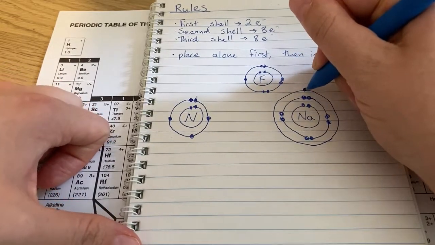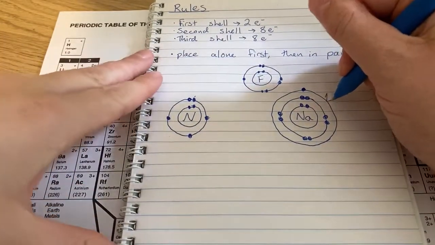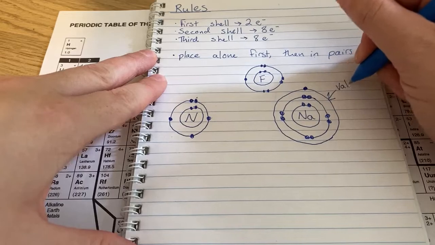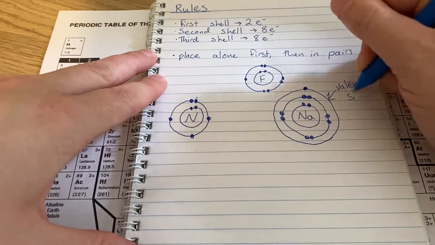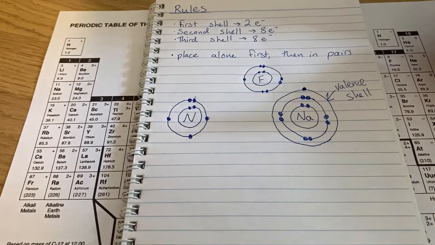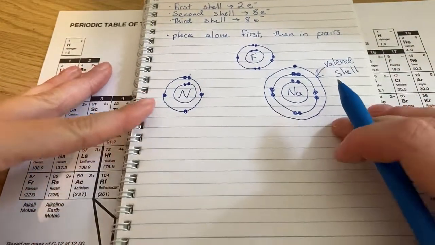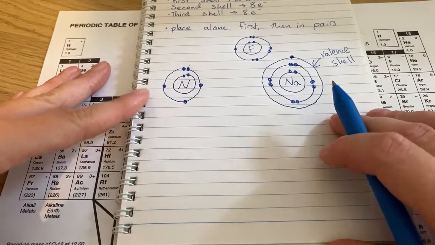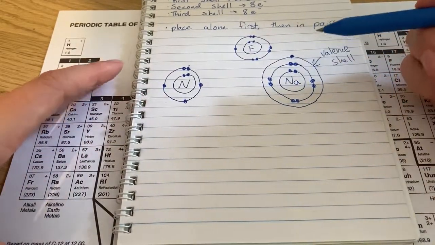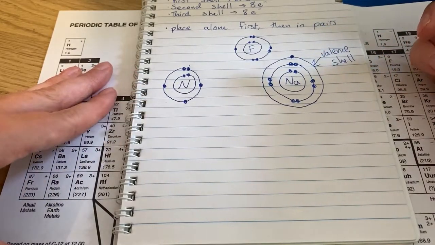11. Okay. This outside shell is called the valence shell. And any electrons in the valence shell are called valence electrons. This is important when we start talking about ions, which we're going to do right now. When atoms form ions, remember an ion is a charged particle. So it's when an atom has lost or gained electrons.